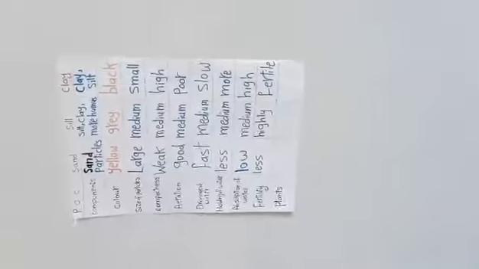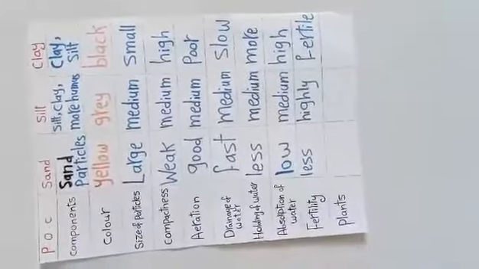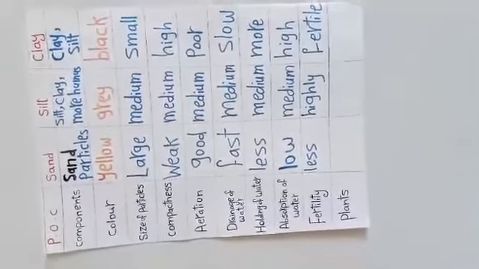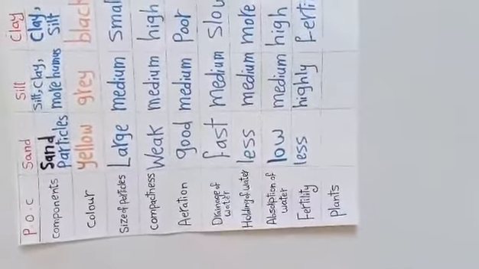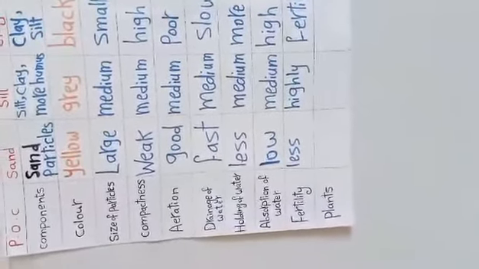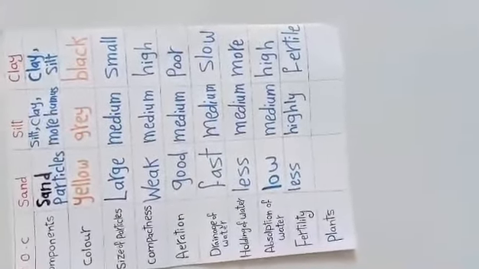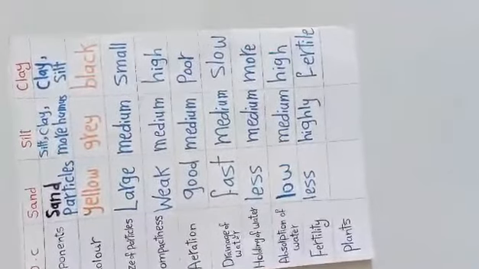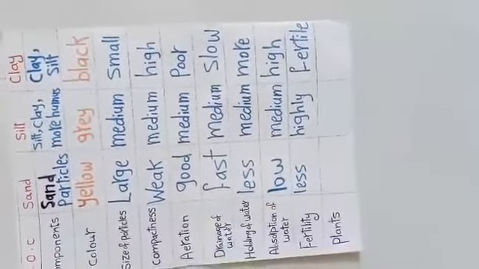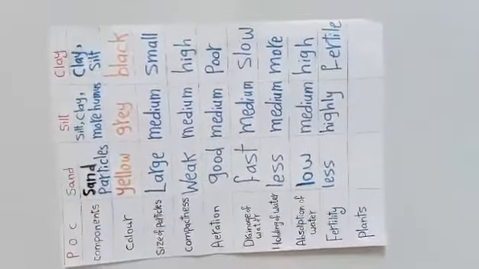After that, we will talk about fertility. In sand soil, there is rarely humus, so it's less fertile. But silt soil is highly fertile because it has more humus. But clay soil here is fertile. It's okay.